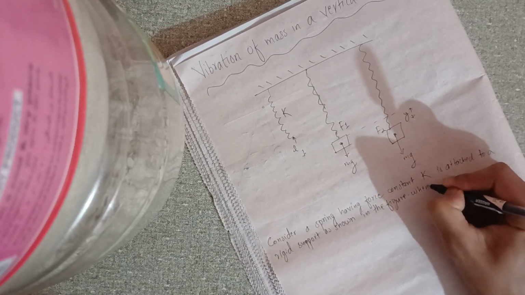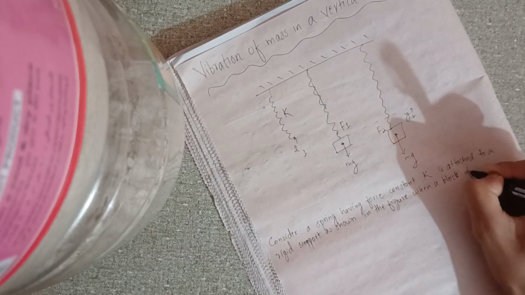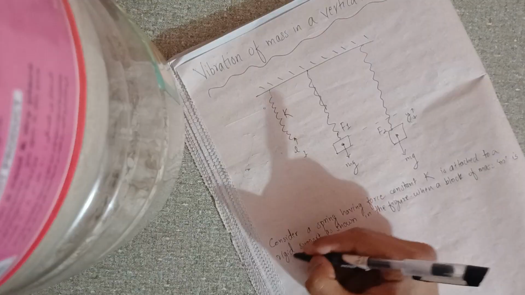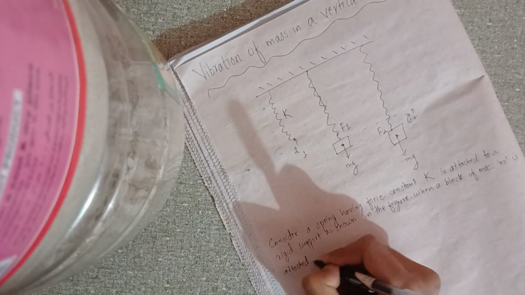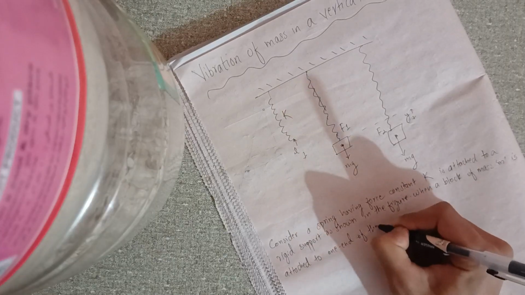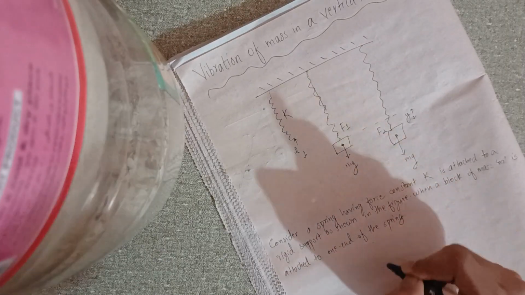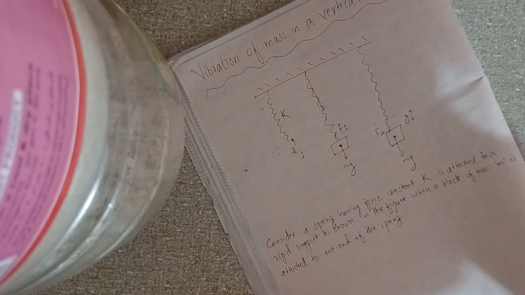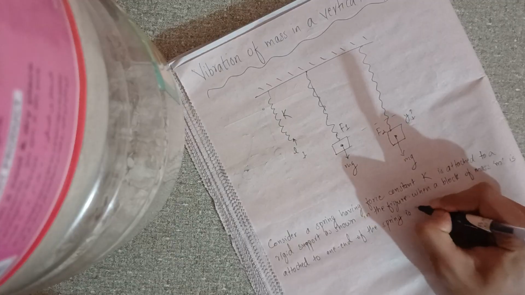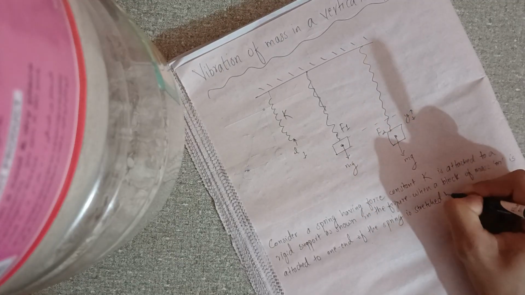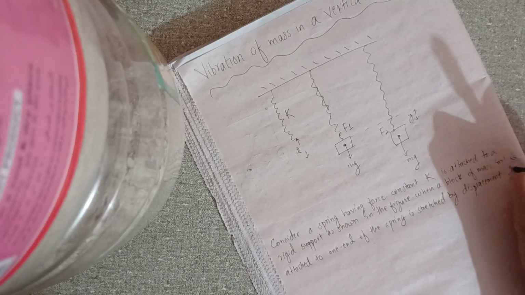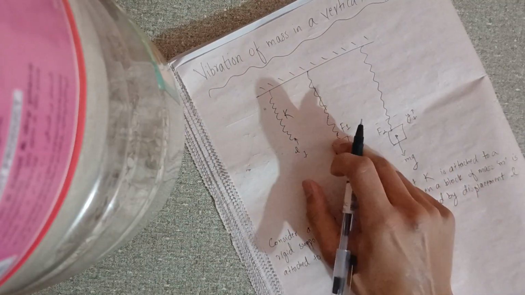When a block of mass M is attached to one end of the spring, the spring is stretched by displacement L. This L is down right here.